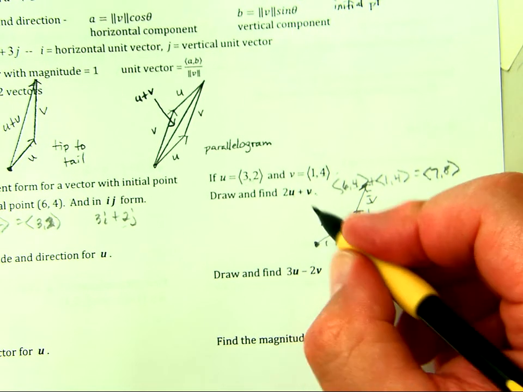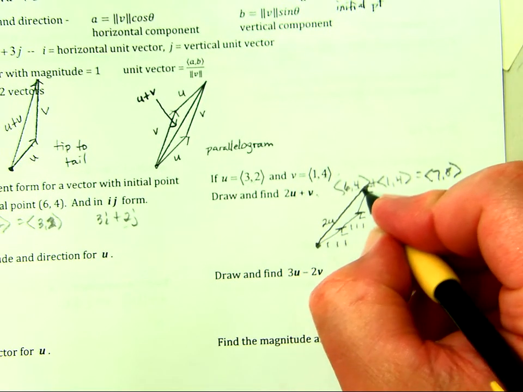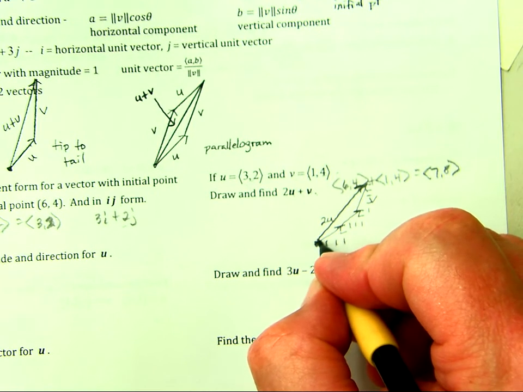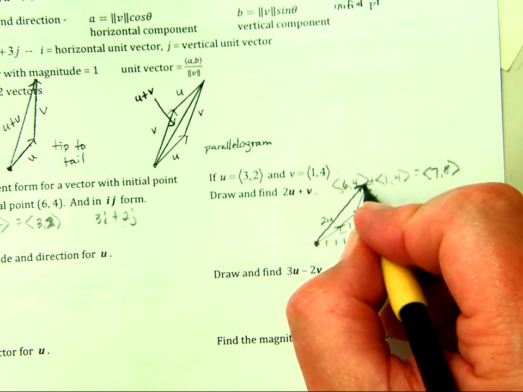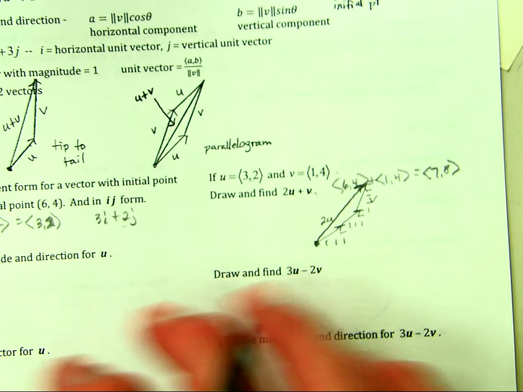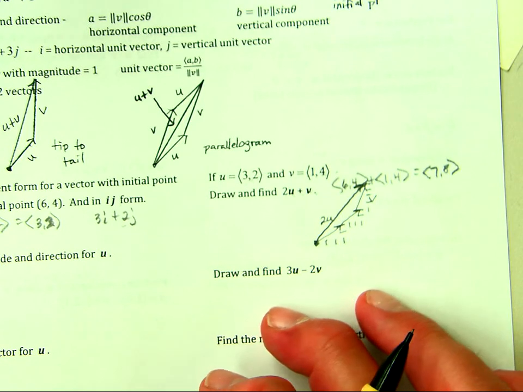Now, and we'll talk about this next, when you add vectors together, this is called the resultant. So you start where the first vector started and end where the last vector ended. That's called the resultant. So whenever you add vectors together, it's a resultant.